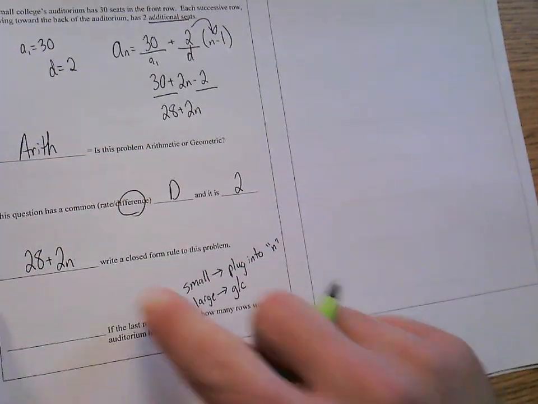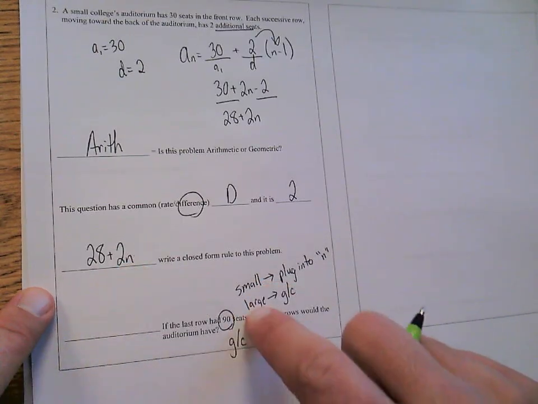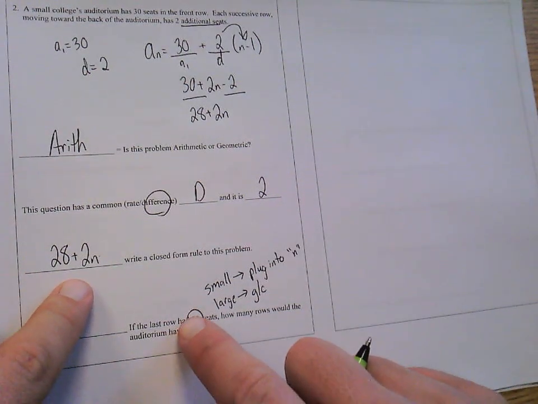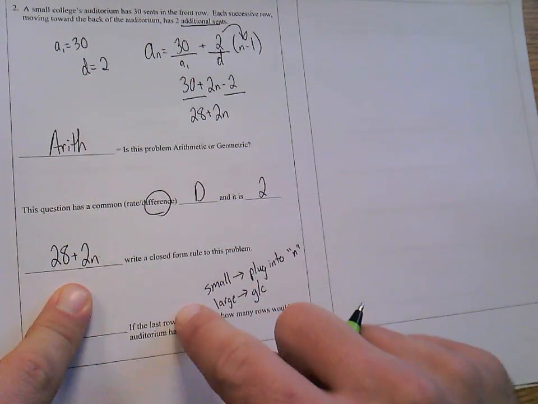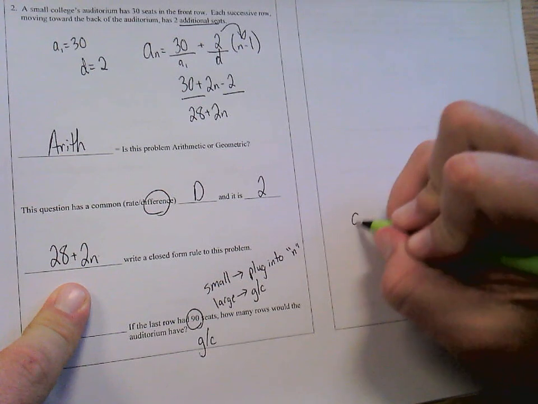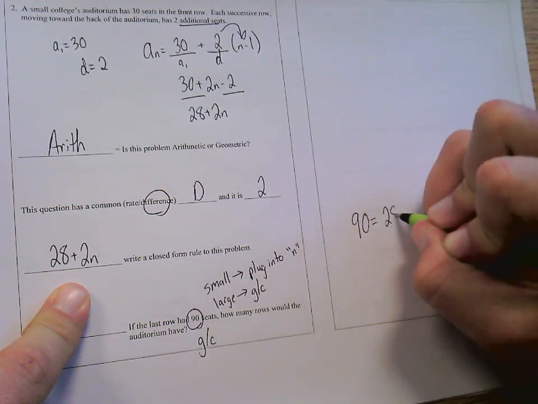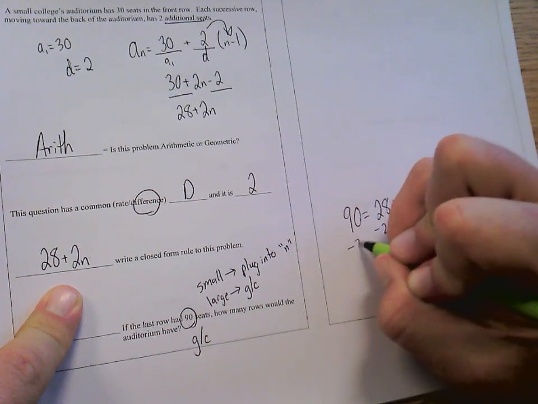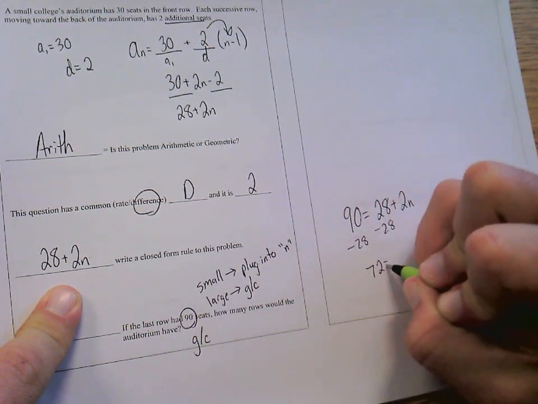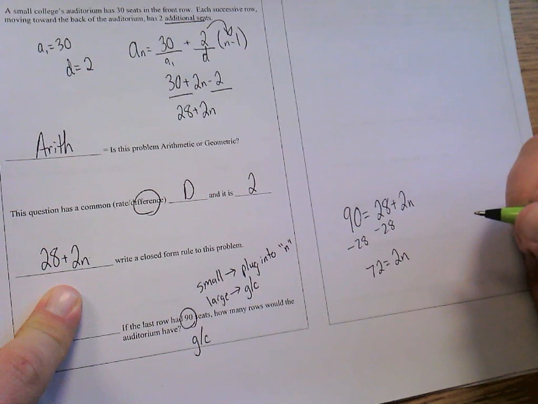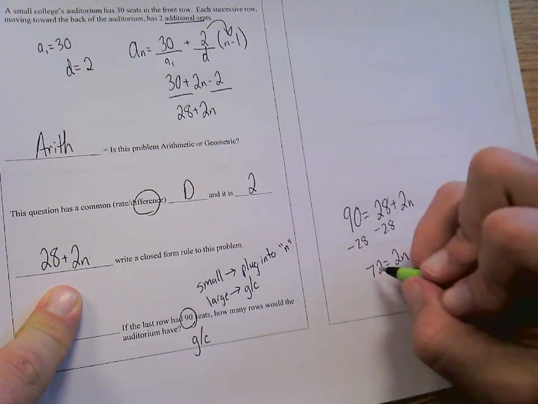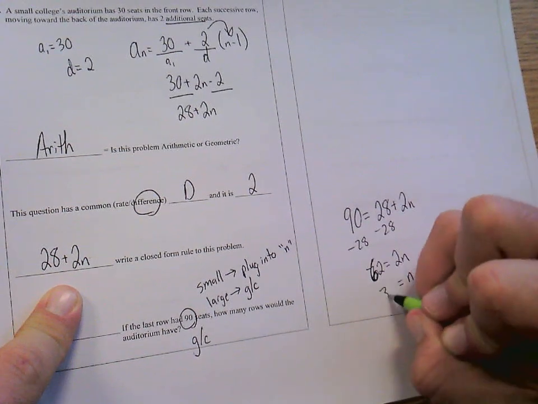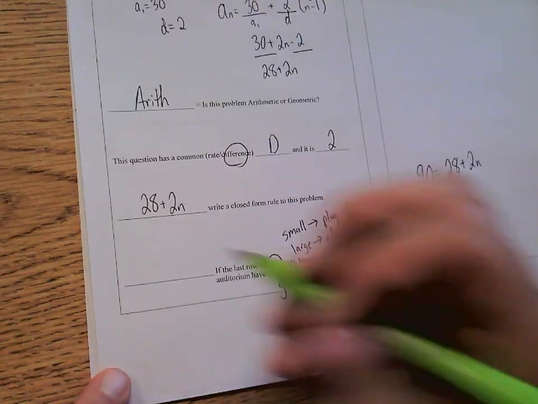Now, because this is arithmetic, you can actually set this equal to this if you really wanted to. So 90 is equal to 28 plus 2n. Subtract 28, subtract 28. I believe that 72 is equal to 2n. Nope, how about we say 62? 62, n is equal to 31. n is equal to 31, so how many rows?